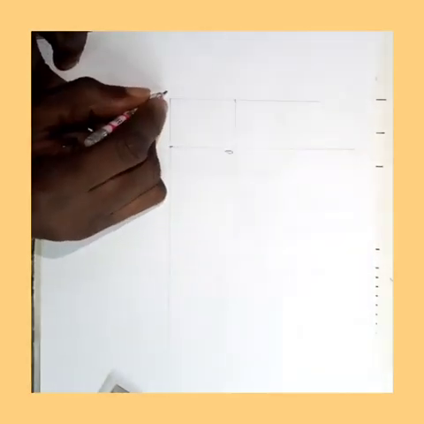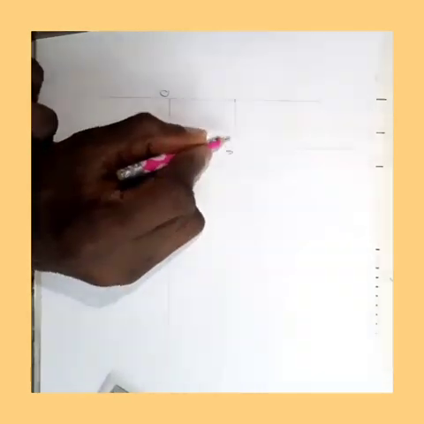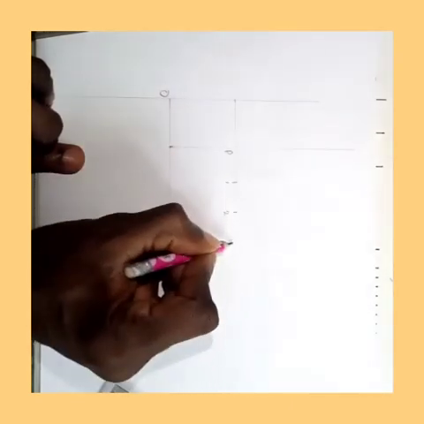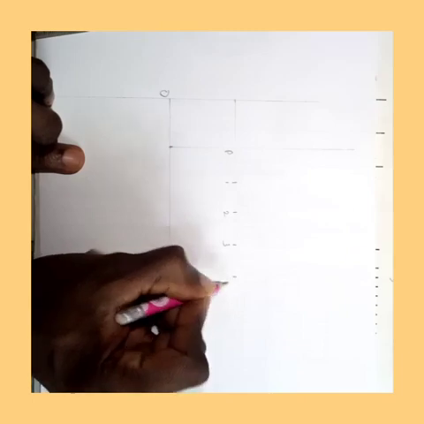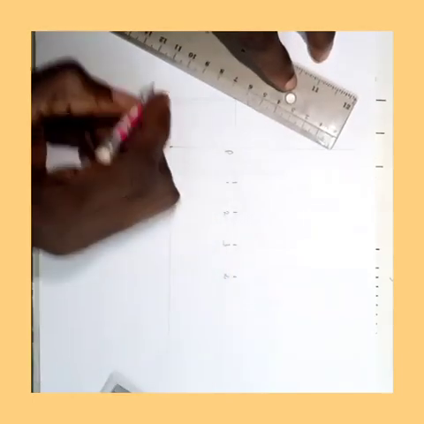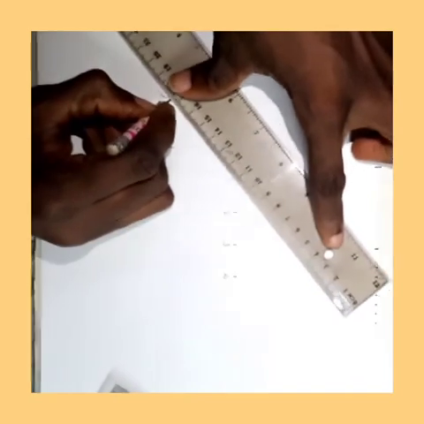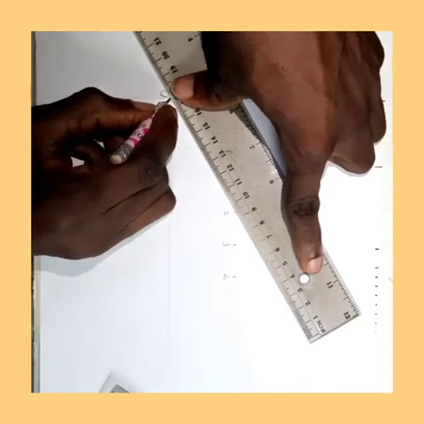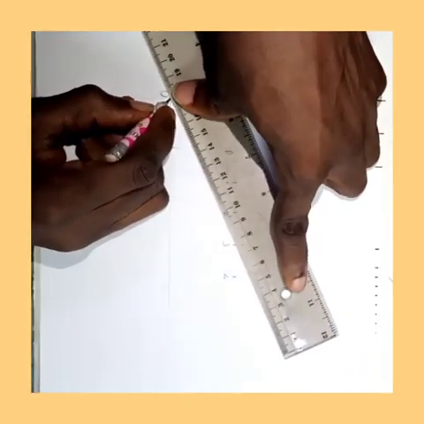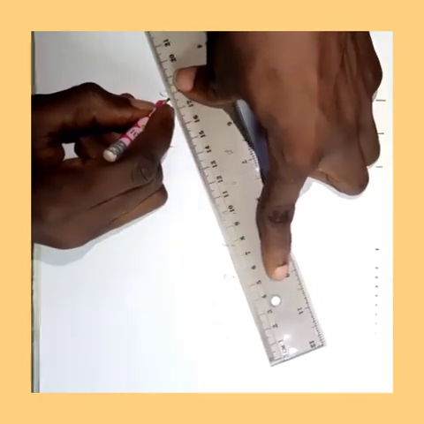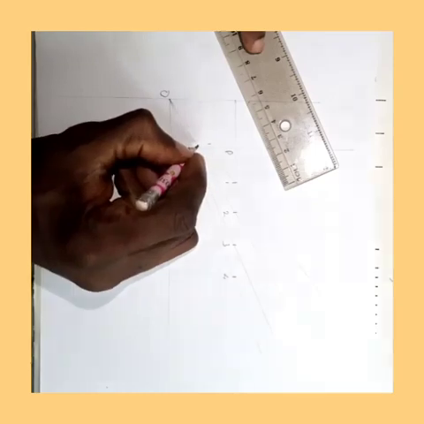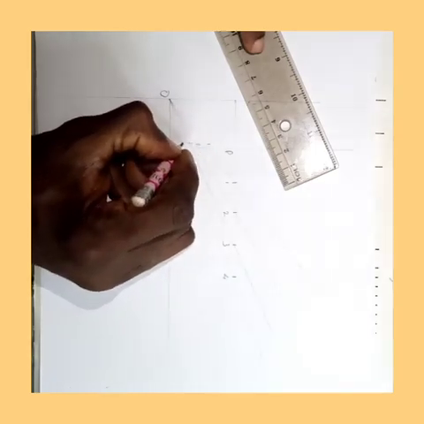You can call this point O, and then you can locate any convenient point along this line. You can call this point 1, 2, 3, and then 4. From point O, you radiate lines through this given point, through point 1, through point 2, through point 3, and then through point 4. Now you can call this point 1 here, 2 here, 3, and then here 4.